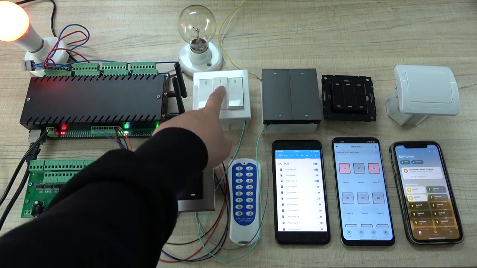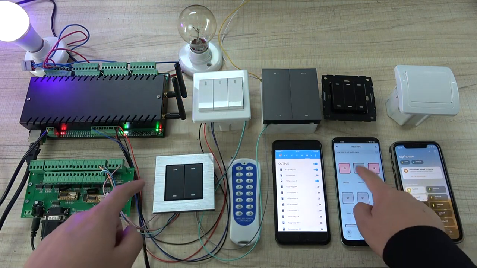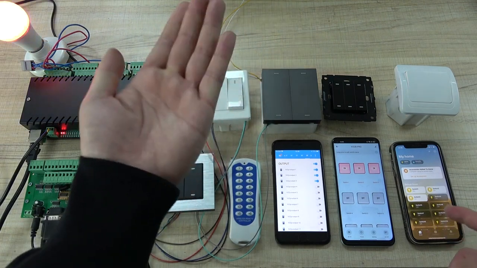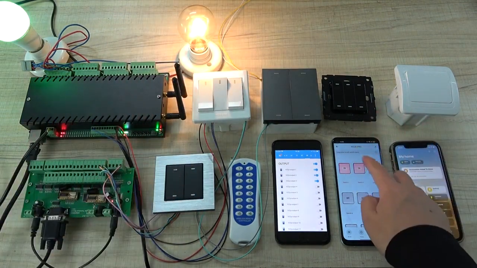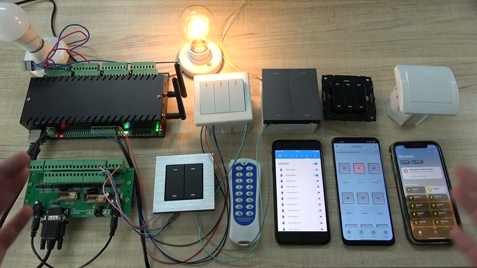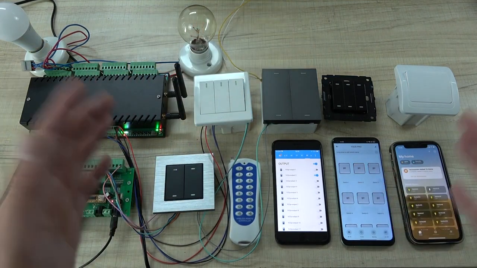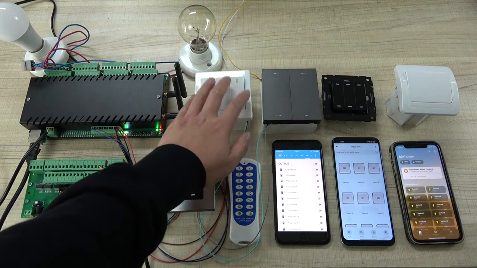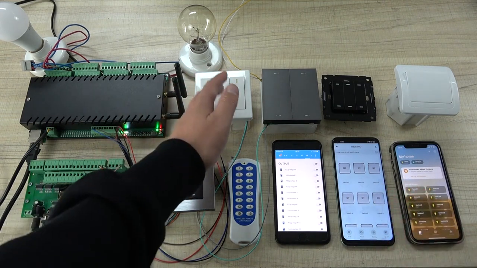You can see here, it's not important whether the button is up or down, it just toggles the state. That will be very useful for your old switch. So now you can choose any wall switch, just a traditional wall switch, to use with your home automation. So this is for the traditional switch. And how does it work? Let's look at what is inside.